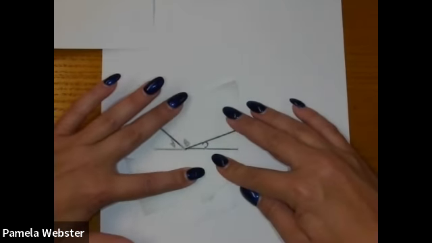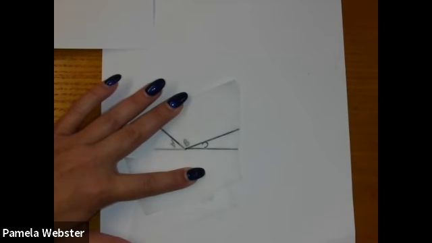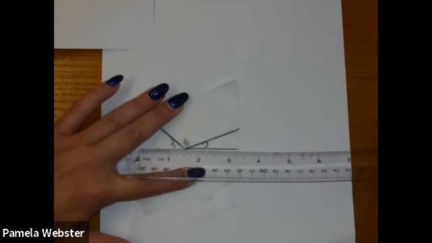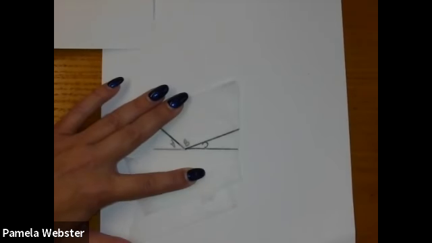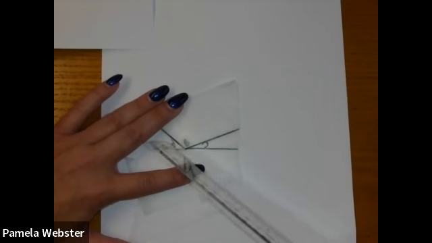Again, the beauty of the patty paper is we can see through multiple layers at once. Look at that right there. That forms what? It's a straight line, right? Okay, so it is 180 degrees. We know a straight line is 180 degrees. There's a postulate for that. But once I add up my angles, I see, oh yeah, they do.